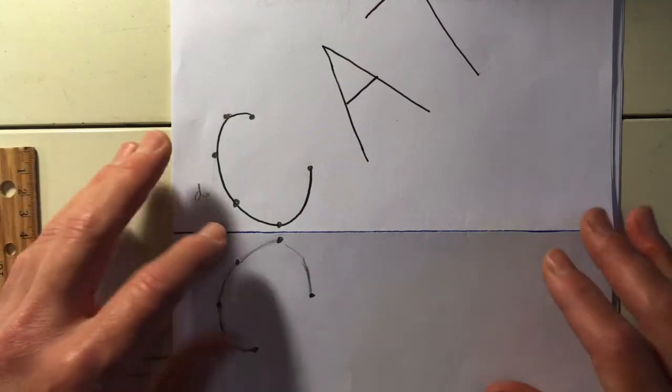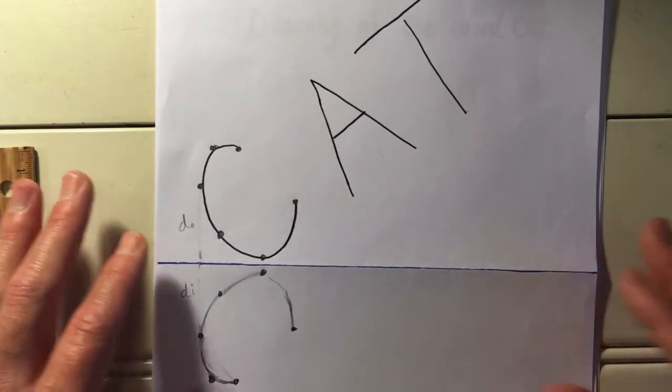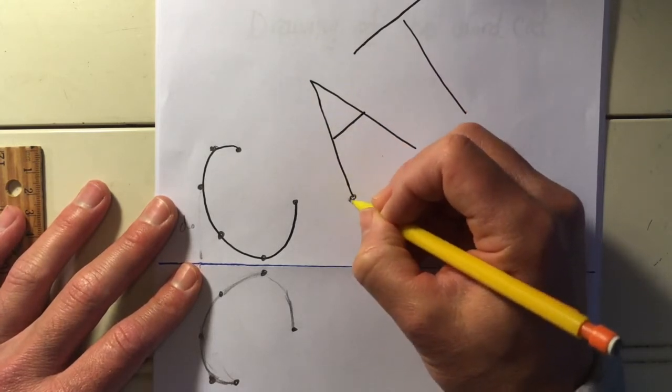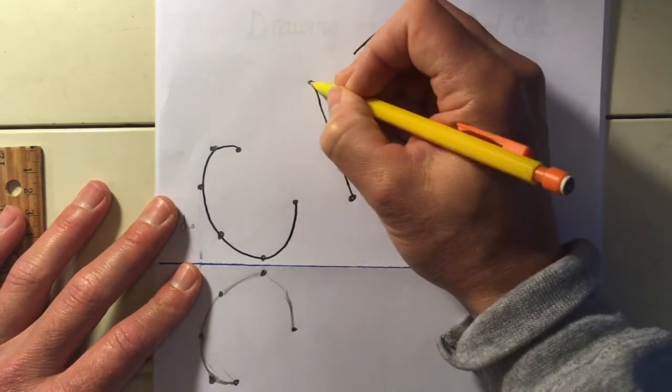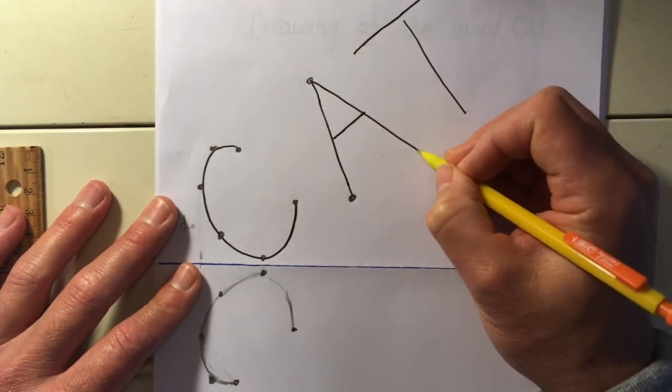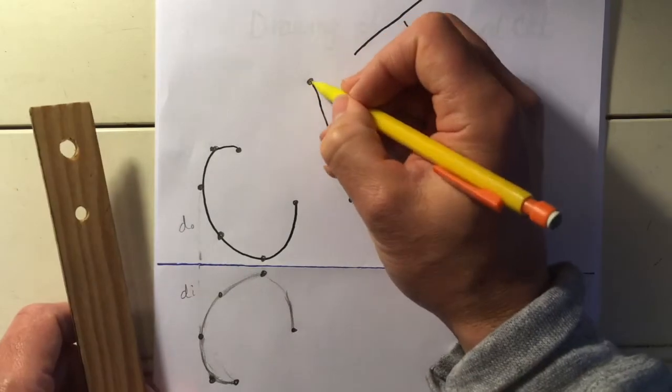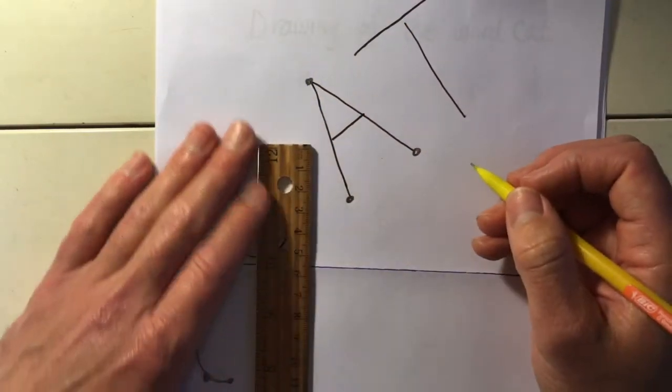Okay, so I'll help start the letter A, and then maybe I'll pause it and let you finish it up. But for the letter A, I would maybe start with these 3 points. And maybe that's going to be enough, but probably not. All right, so I'm going to start with these end points, in kind of this triangle shape.